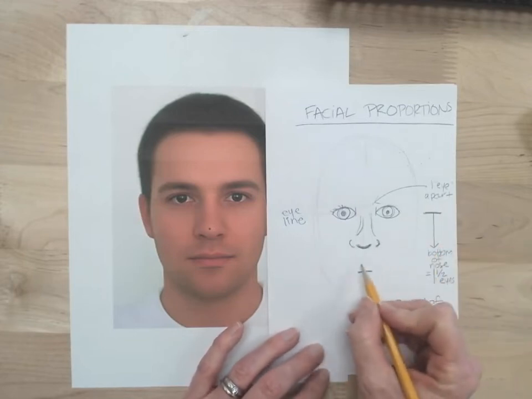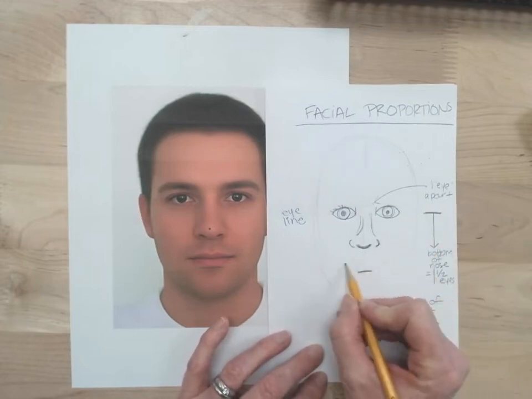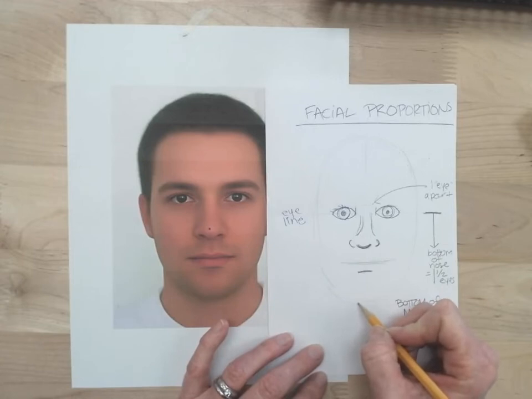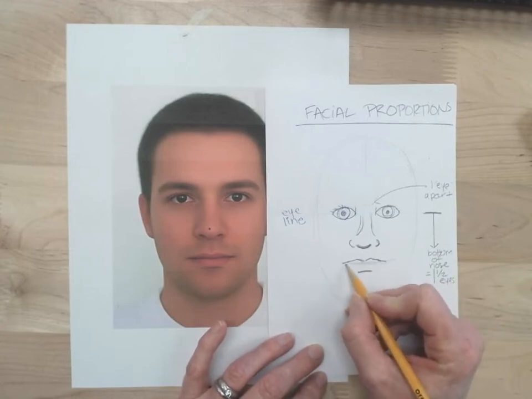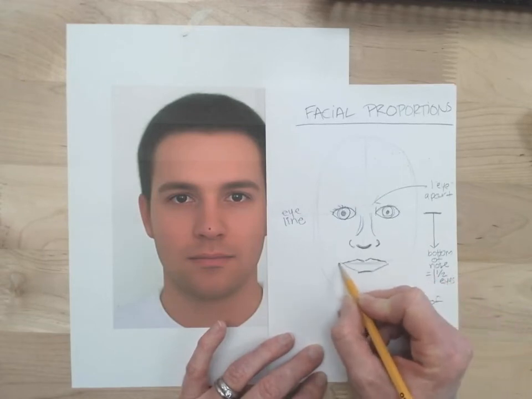Okay? Now the lip line sits above the bottom of the mouth. So here's a lip line where the two lips connect, maybe draw in sort of the shape of the mouth. Like I said, when you need to stop, go ahead and stop the video. This is my lip line.